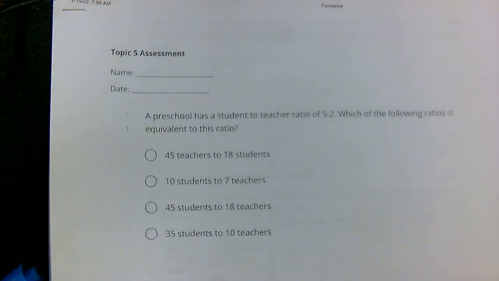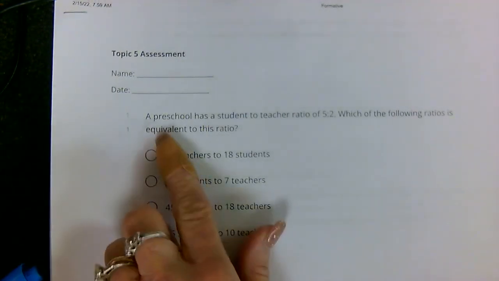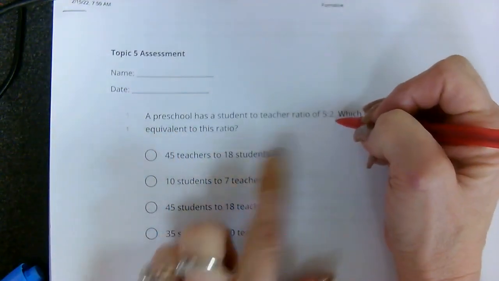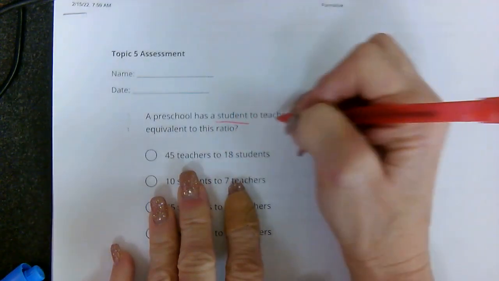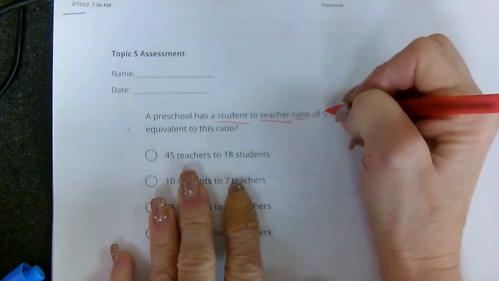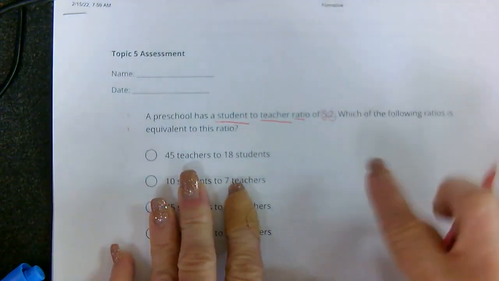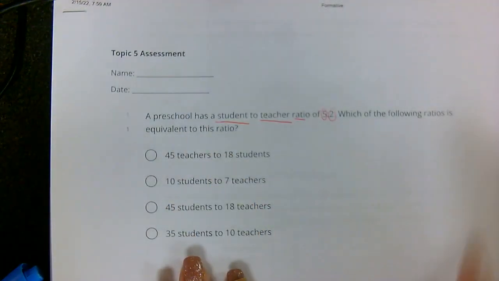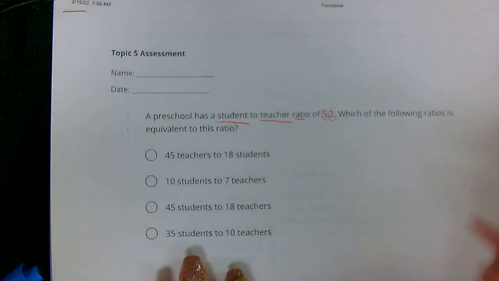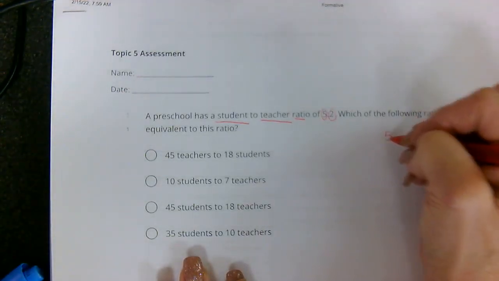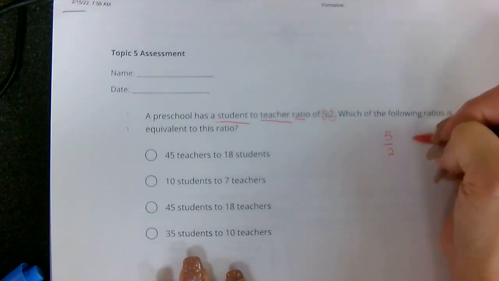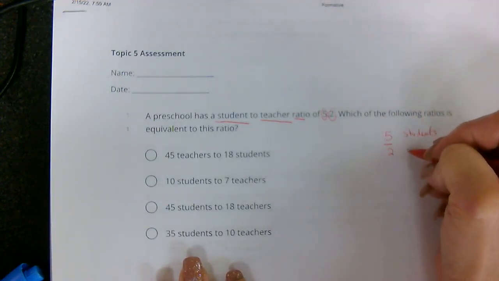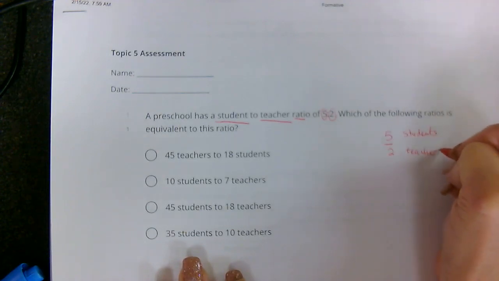Topic 5 assessment assignment. A preschool has a student-to-teacher ratio of 5:2. Which of the following ratios is equivalent to this ratio? Now, one thing, guys, that you can do is you can think of 5:2. Students goes on top, teachers on the bottom.